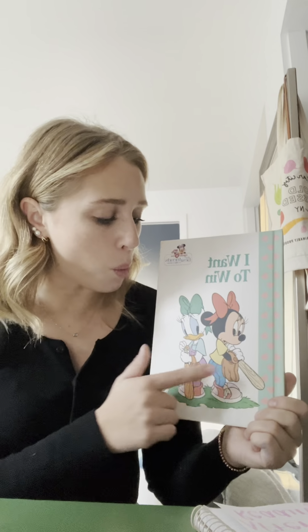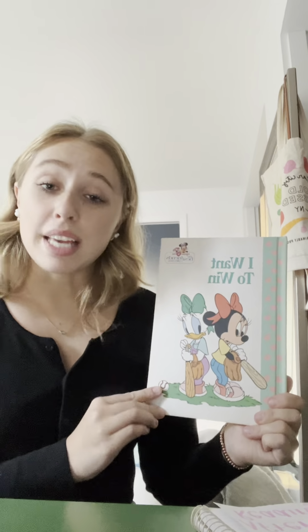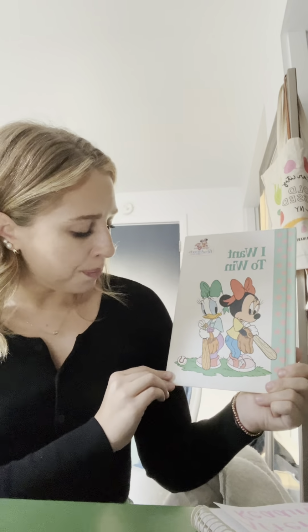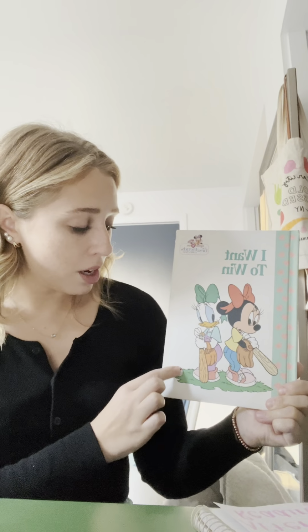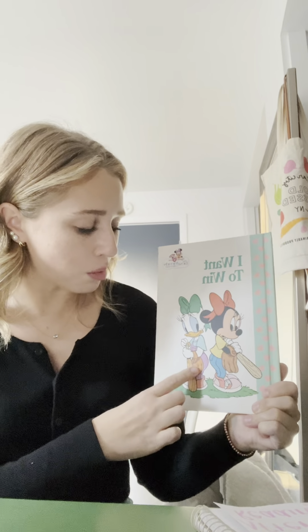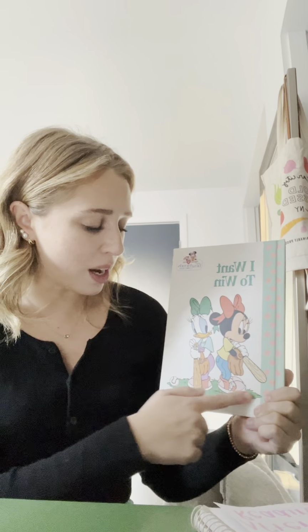Who has a prediction or a good guess about what sport they might be playing in our book? Let me see friends raise a hand. Yeah, baseball. How did you make that prediction? What indicated to you that they might be playing baseball? Right, you see the baseball over here. There's a bat and some gloves, and they're even outside.